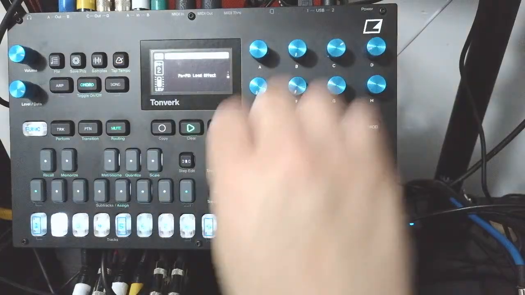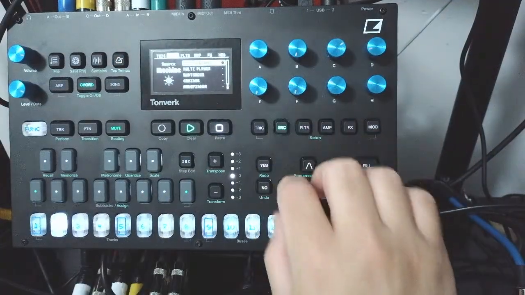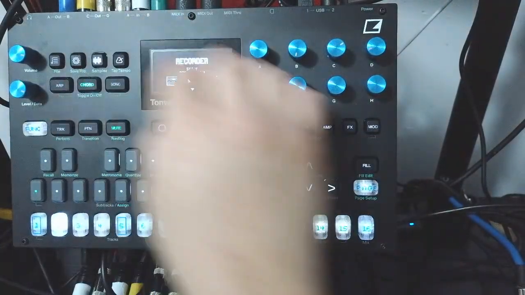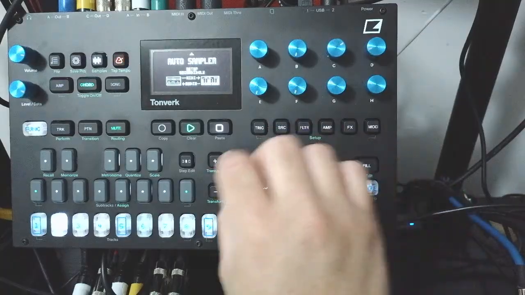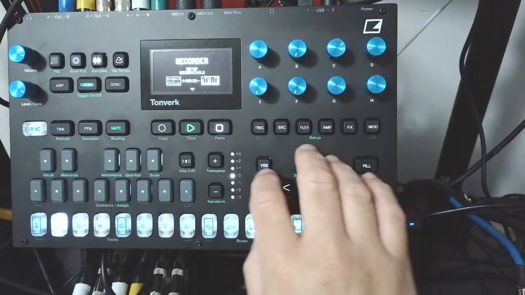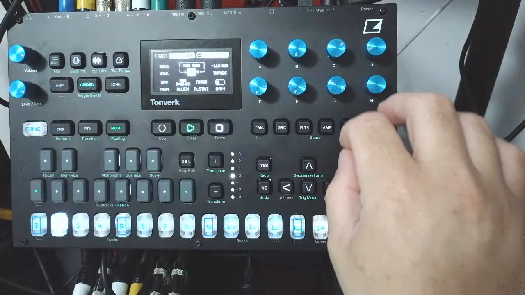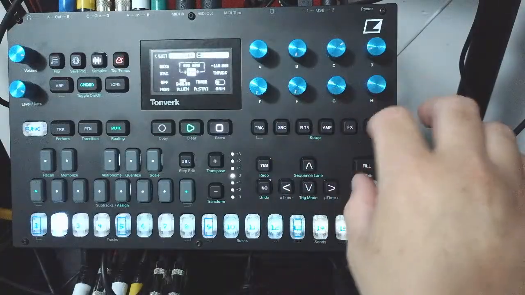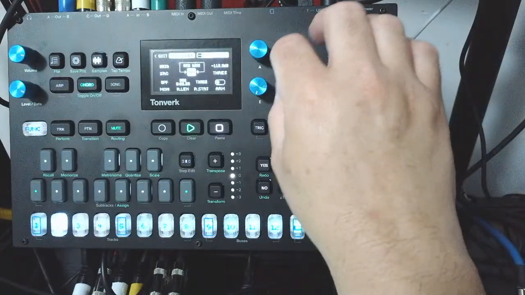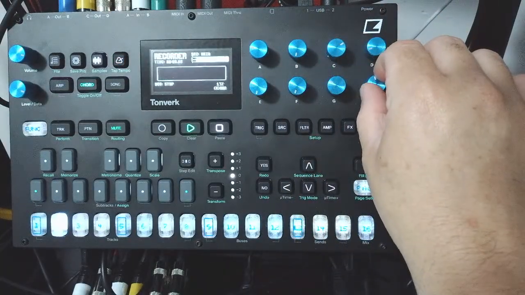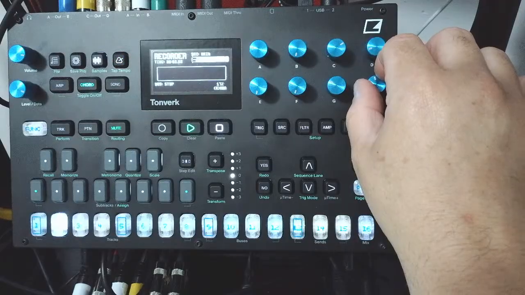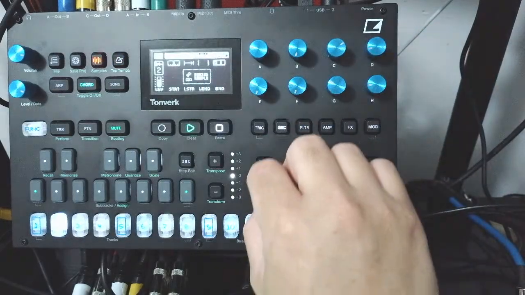Let's go to track number 2. We're gonna set the single player. We're gonna go and we're gonna sample ourselves. Let me see. It's arm. No. I don't want it.